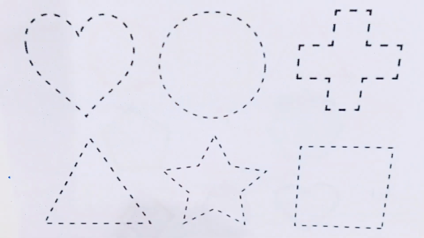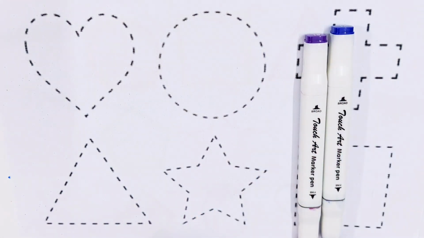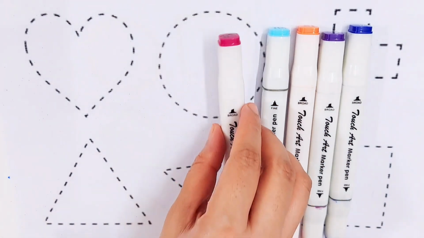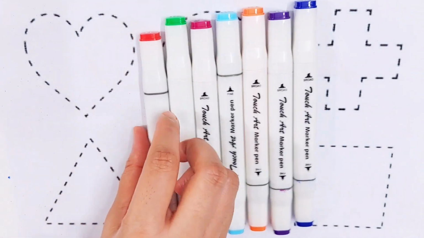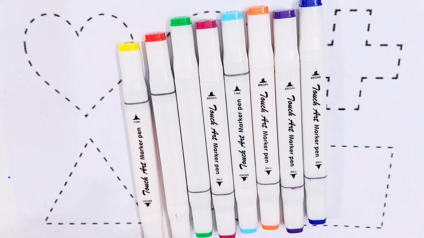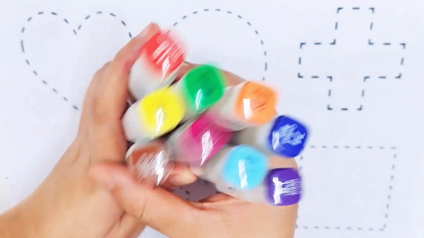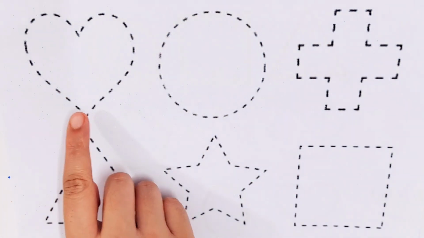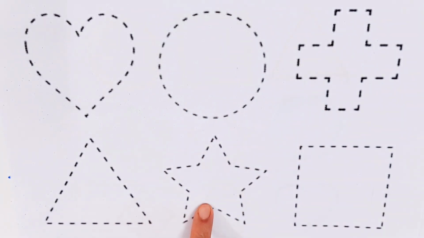Hello kids. Dark blue color, violet color, orange color, sky blue color, purple color, light green color, red color, yellow color, brown color. Today we'll learn some shapes. Heart, circle, cross, triangle, star, square.